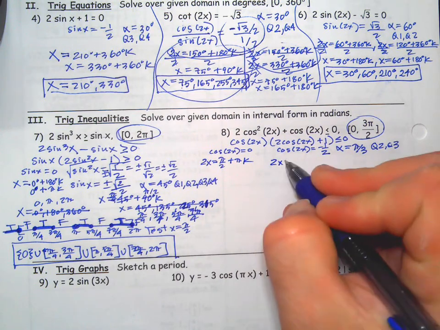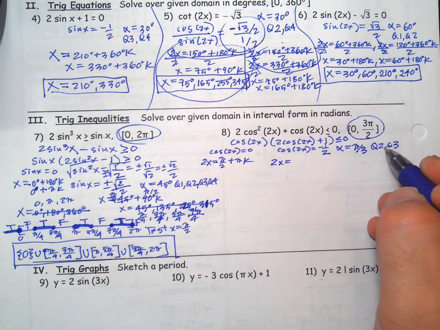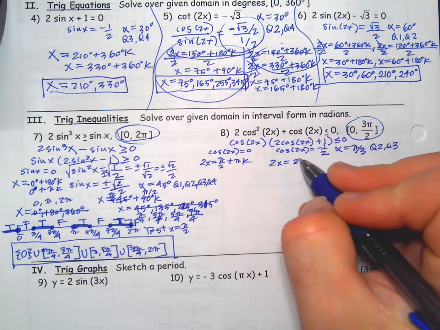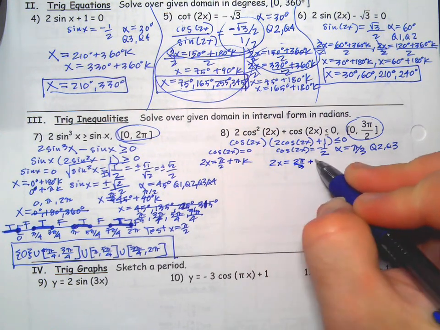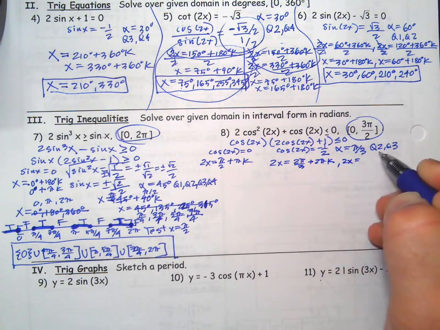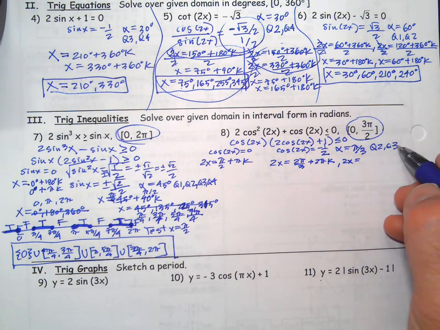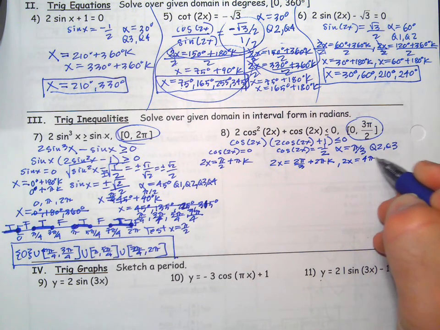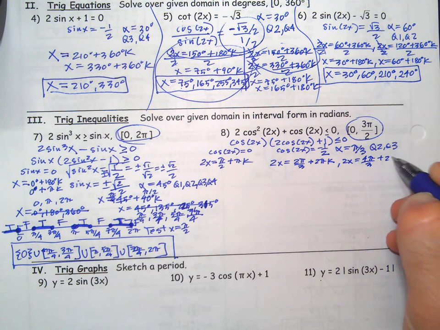And quadrant 2 would be pi minus pi over 3, so 2 pi over 3 plus 2 pi k. And then quadrant 3 would be pi plus alpha, so 4 pi over 3 plus 2 pi k.